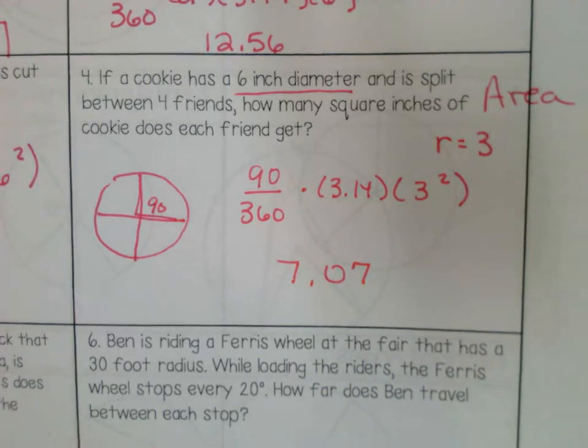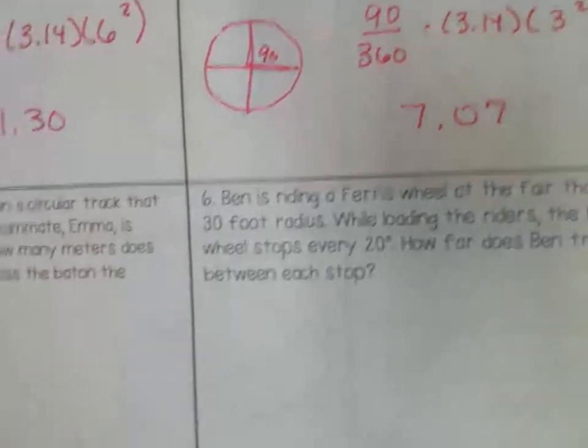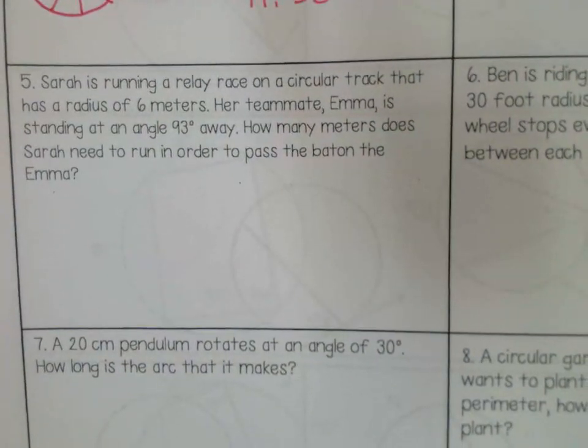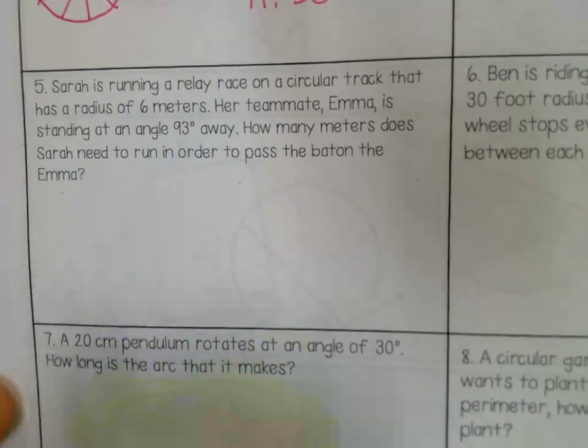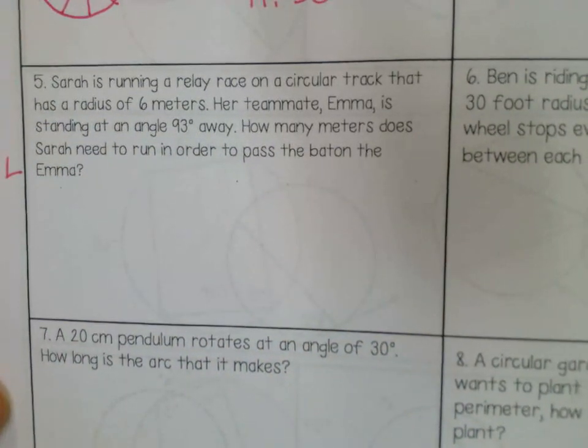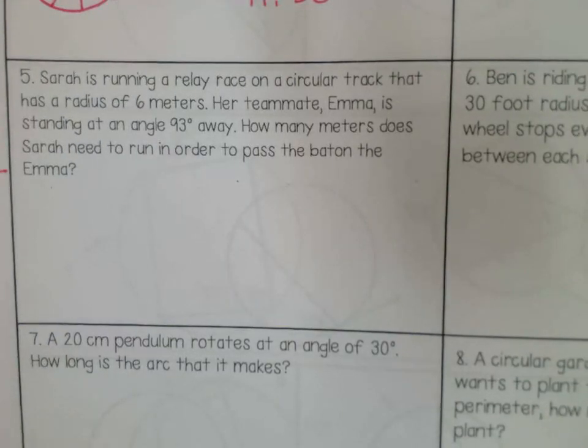Okay, we're going to talk about these. I'm going to let you work on them by yourself in just a minute. So let's look at them together. Number 5, Sarah is running a relay race on a circular track that has a radius of 6. Her teammate Emma is standing at a 93 angle away. How many meters does Sarah need to run in order to pass the baton to Emma? On this, am I looking for length or am I looking for area? Yes, you're looking for length on this one. So I'm going to put an L there so we'll remember we're doing length here. Okay, and they give me my radius and they give me my angle.